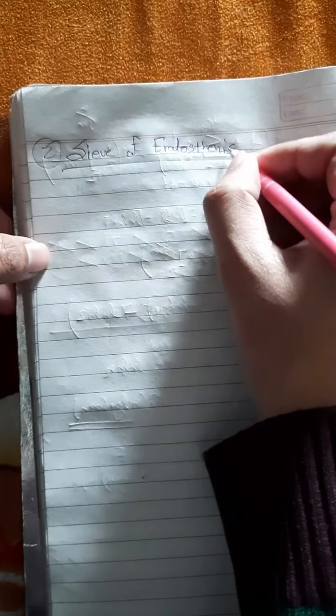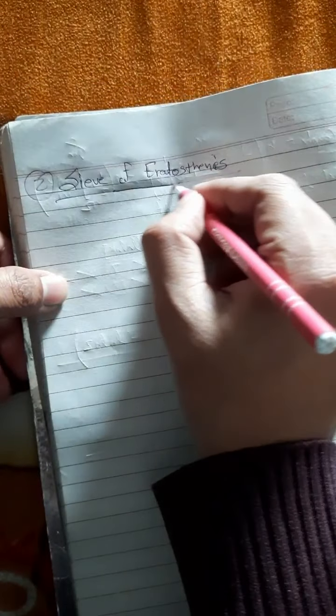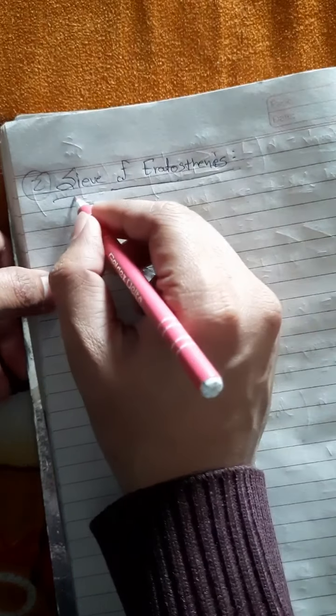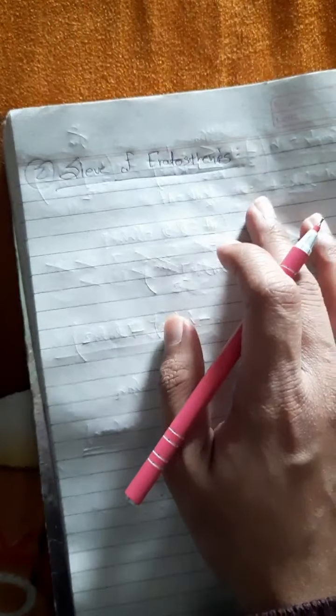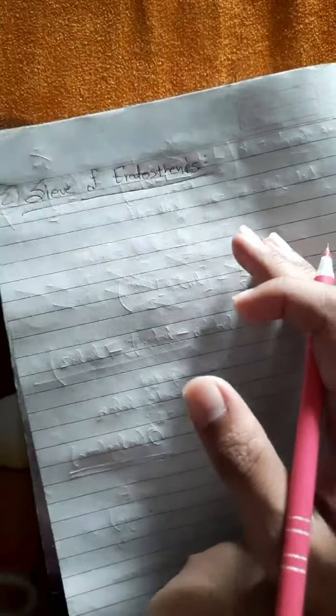All right, so the Sieve of Eratosthenes, whatever the spelling is. It's an initial algorithm in which we consider the numbers till n, and we consider them all to be prime, and then we remove the selected prime and all its multiples. We remove all the multiples of the selected prime.